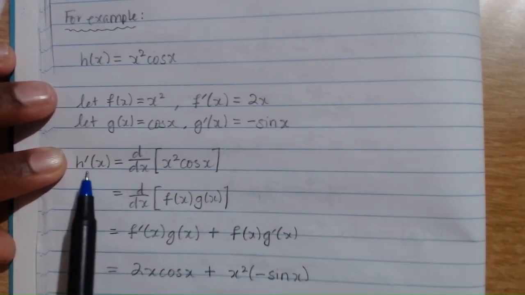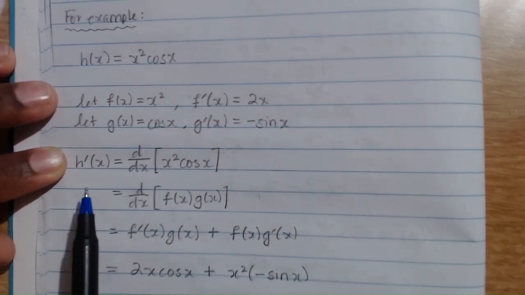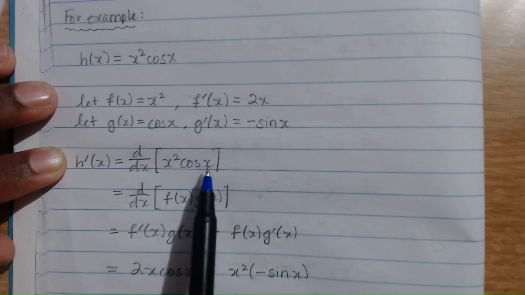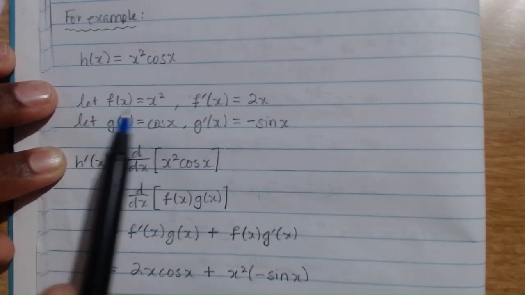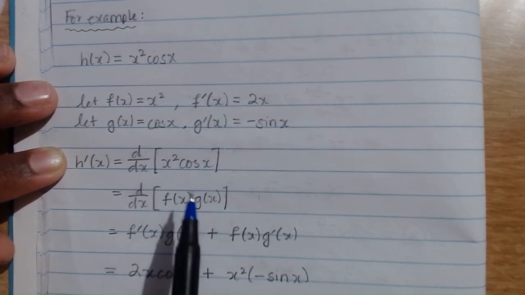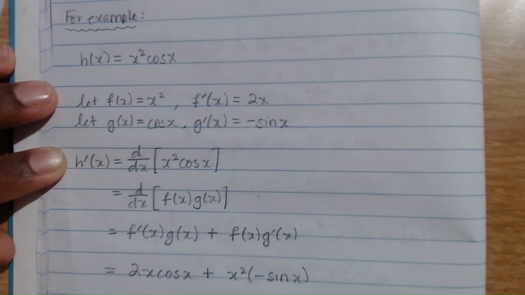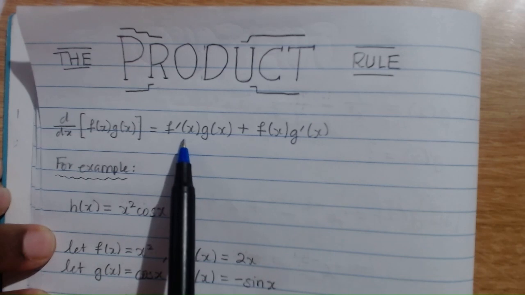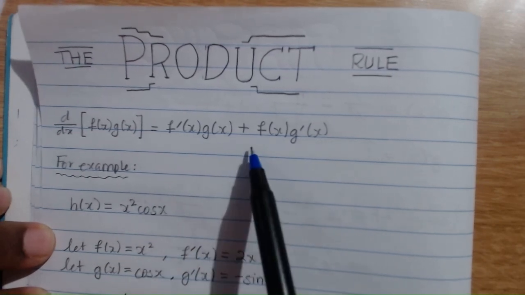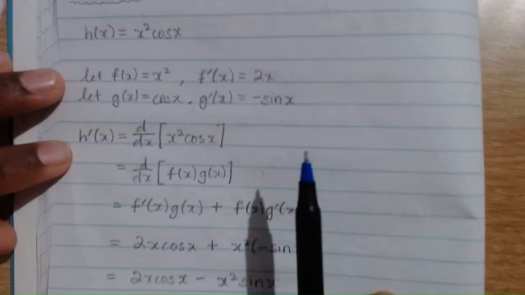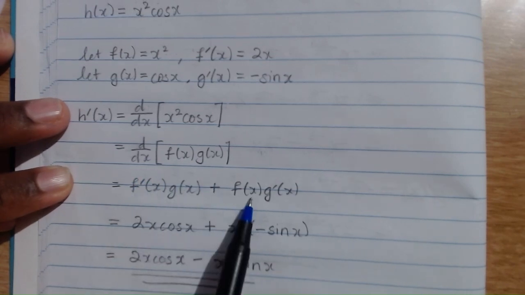I'm going to calculate the derivative of the function h, so h prime of x, and that's going to be equal to d/dx of x squared times cosine of x. Now remember, we set f of x equal to x squared and g of x equal to cosine of x. So we can replace x squared with f of x, and cosine of x with g of x. And now using the product rule, remember the product rule states that the derivative of f of x times g of x is the derivative of f of x times g of x plus f of x times the derivative of g of x. I'm just using that same rule here. That's the product rule right there.